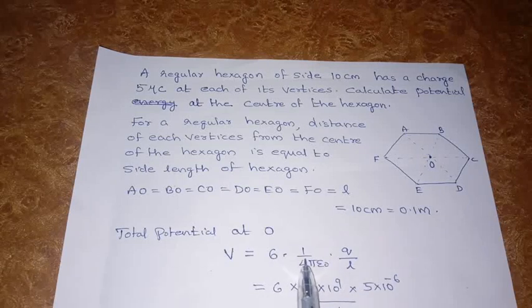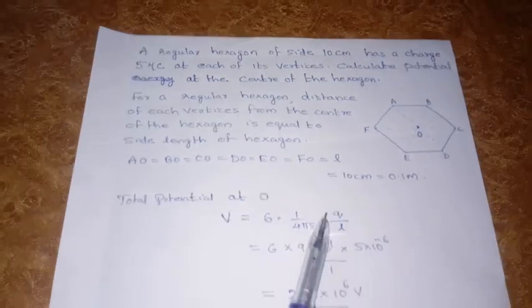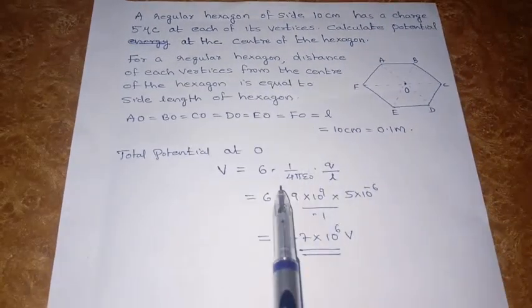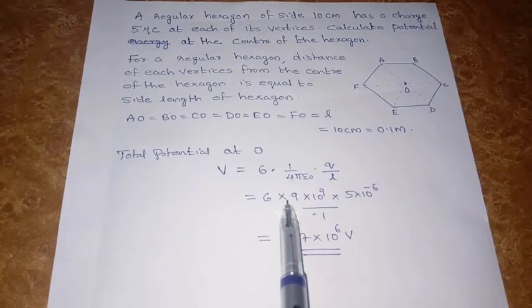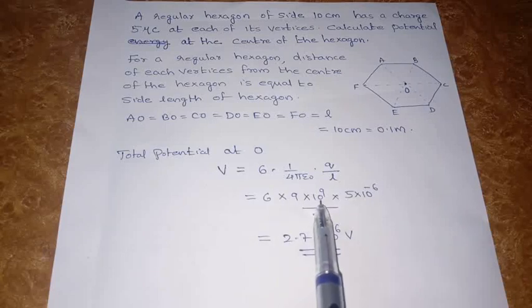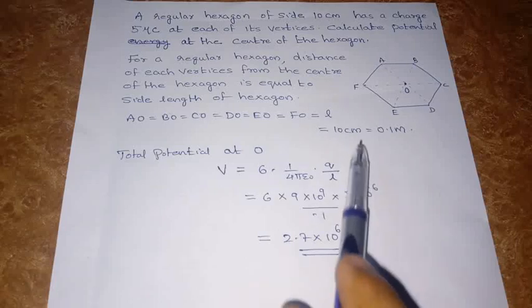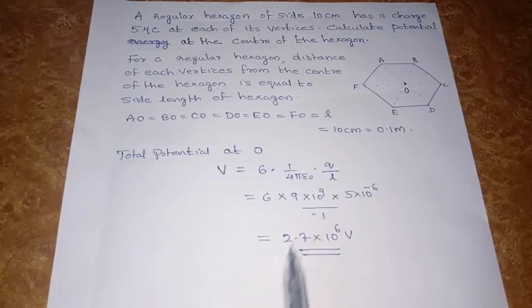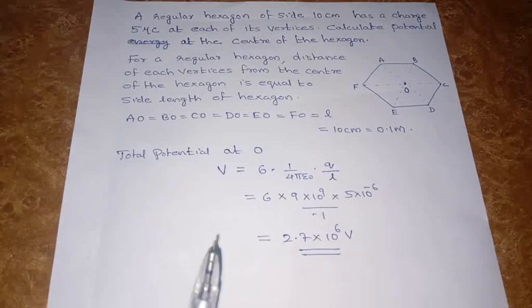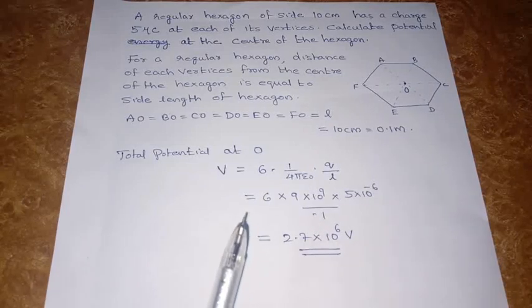So the potential due to a single charge will be 1 by 4 pi epsilon 0 q divided by L, and if you substitute the data, 6 into 9 into 10 to the power 9, charge q is 5 into 10 raised to minus 6 and length L is 0.1 meter, and that will be 2.7 into 10 to the power 6 volt. So that will be the result of this particular question. Let us discuss another question.